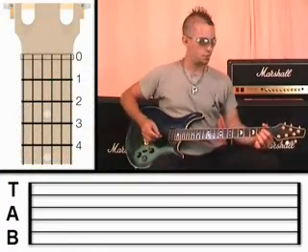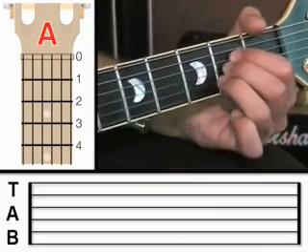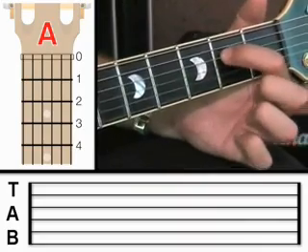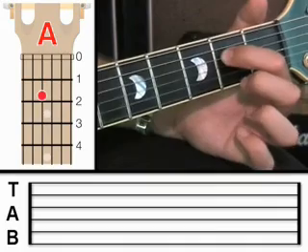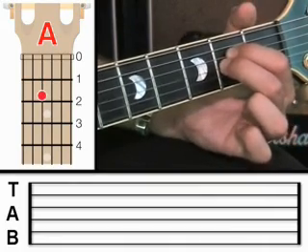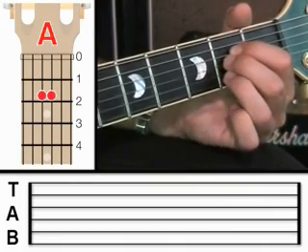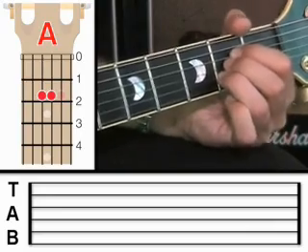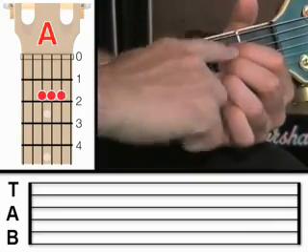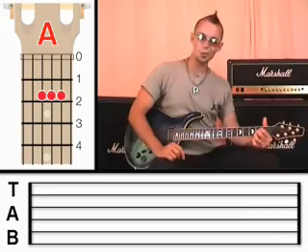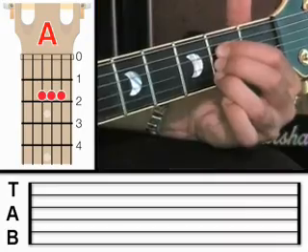So the next chord I want to show you is the A chord, and it looks like this. So what I'm going to ask you to do is to put your first finger on the fourth string at fret 2, and the middle finger on the third string at fret 2, and then the third finger on the second string at fret 2. So they're all at fret 2, but unfortunately there's not quite enough room really to fit them all in.